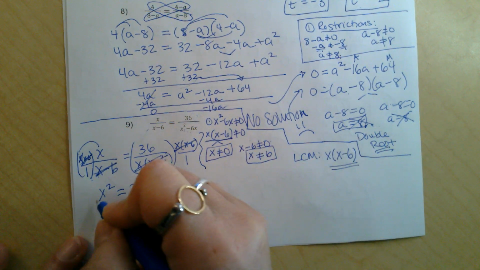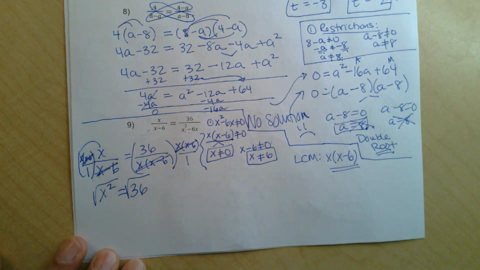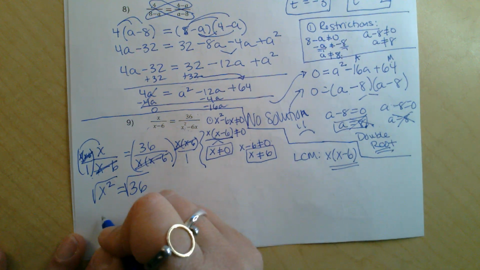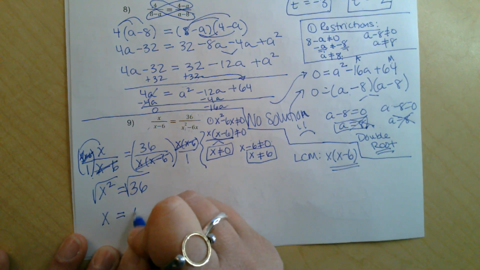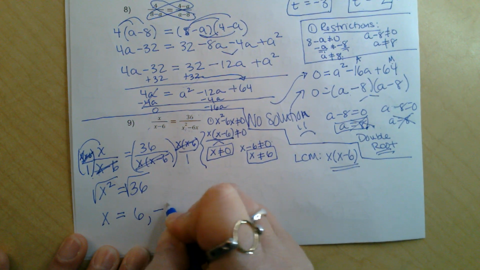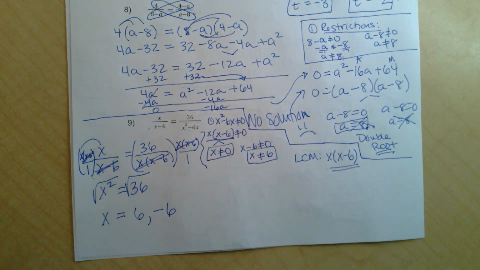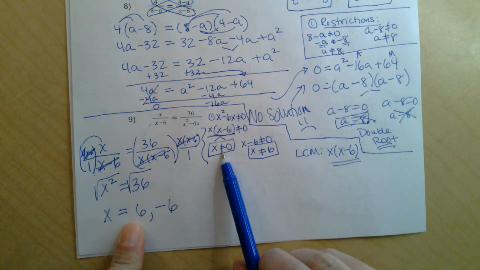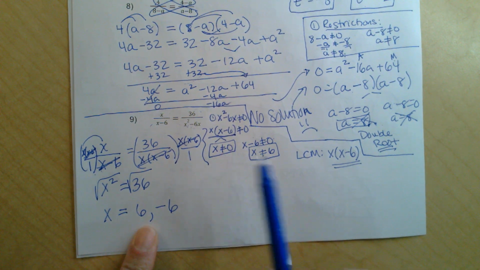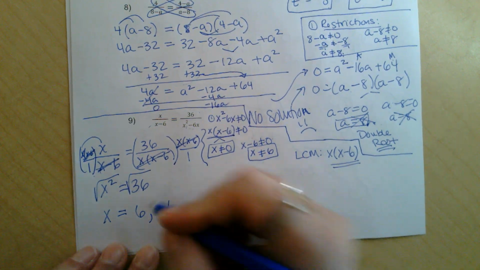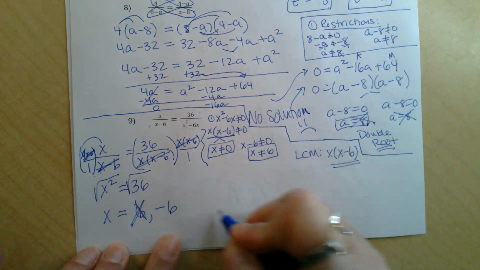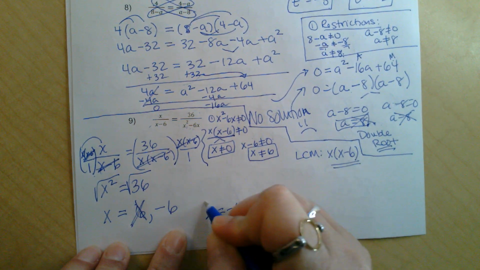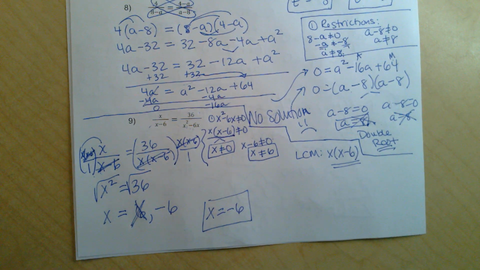Look at this. I can take the square root. You could factor if you want, but I'm just going to take the square root. So x is going to be a positive 6 and a negative 6. All right, this number's coming up a lot. So here are my solutions. Let's see what it can't be. It can't be 0, and we don't have 0. It can't be positive 6, so it can't be this. So that's a no. My only answer here is x equals negative 6.